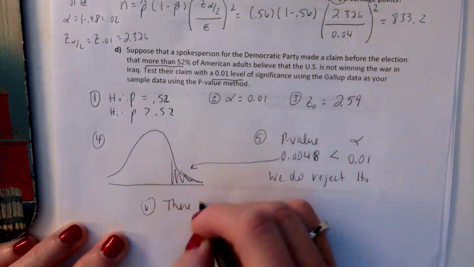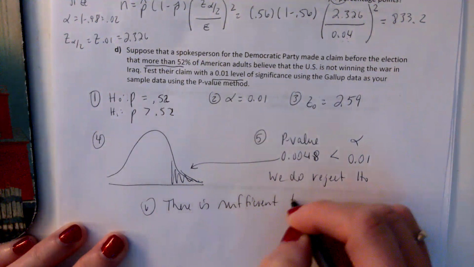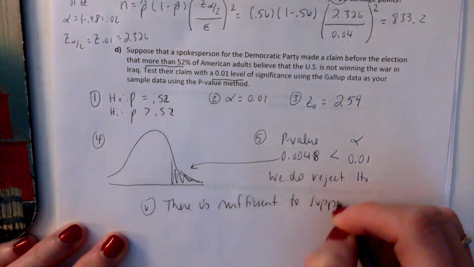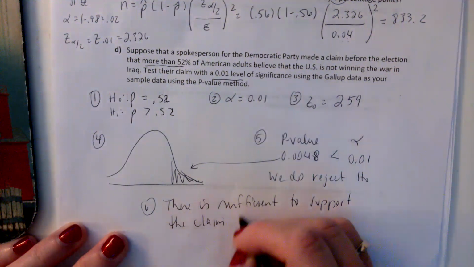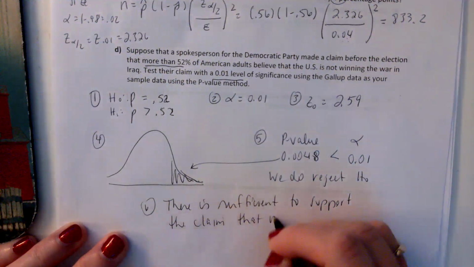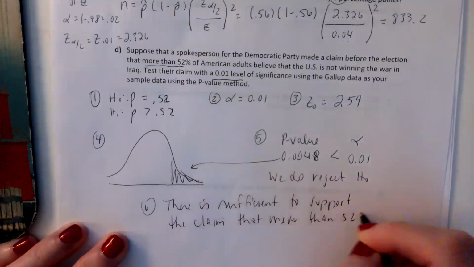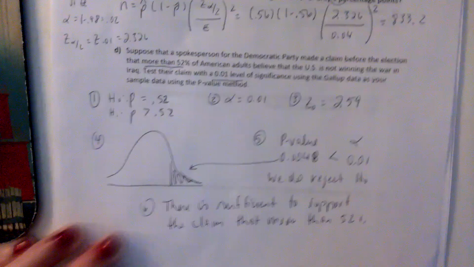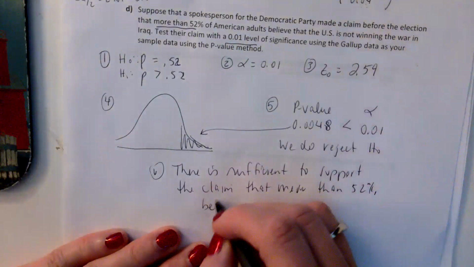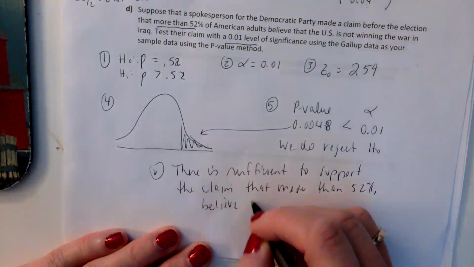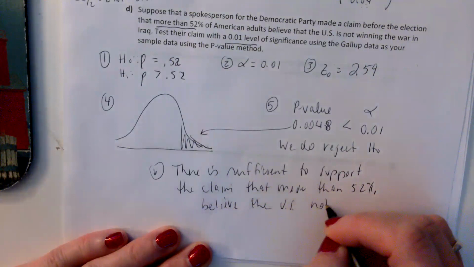So that tells us that there is sufficient evidence to support the claim that more than 52% believe the U.S. is not winning the war.